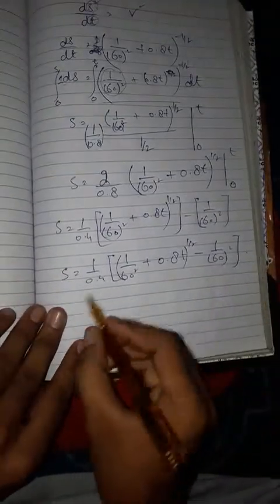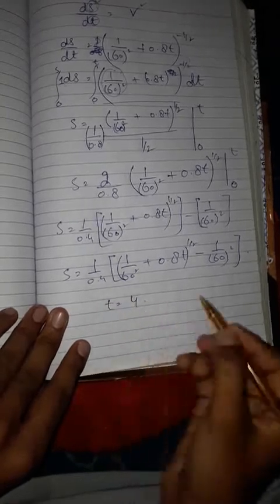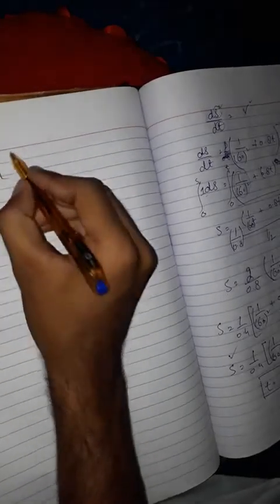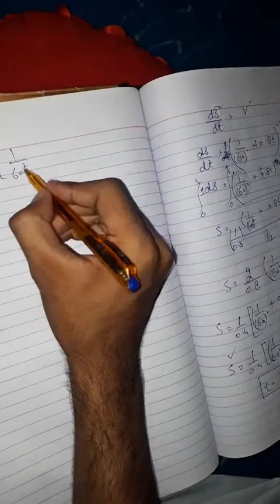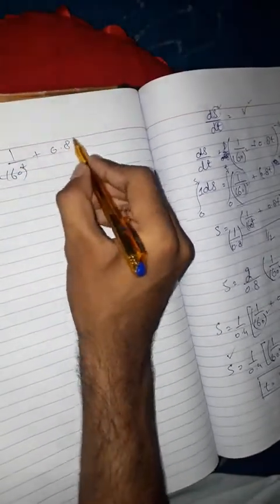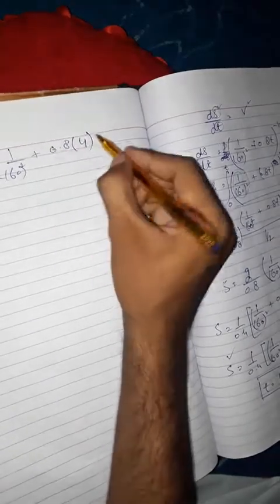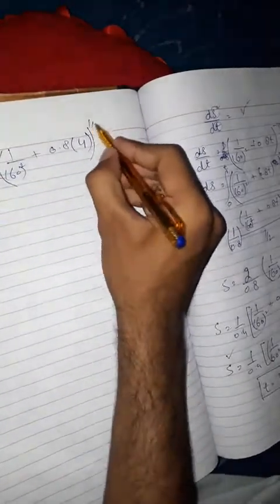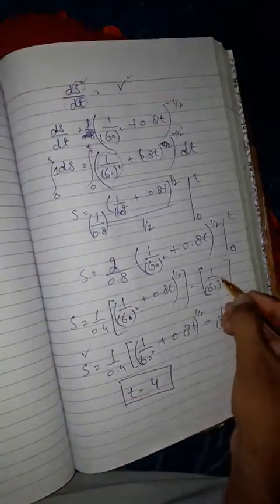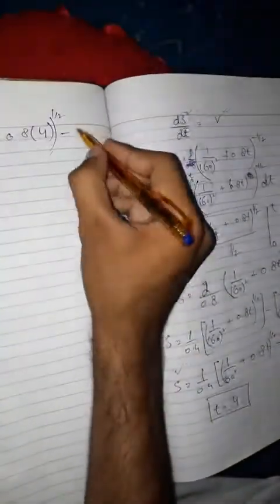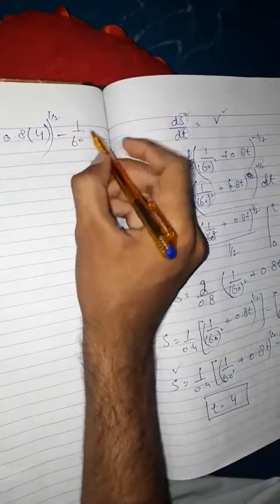So we have to find the distance when t is equal to 4. For this, we put the value of t in this equation to get the distance. So s is equal to 1 upon 0.4 into 1 upon 60 square plus 0.8 into 4, whole power 1 upon 2, minus 1 upon 60, since this 2 is cancelled by the square.